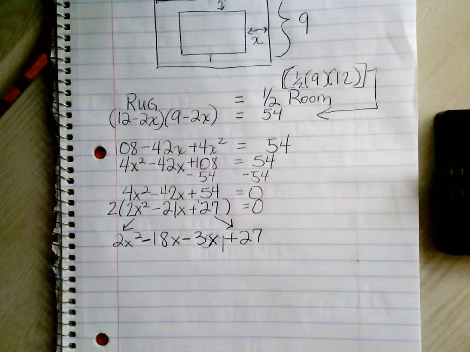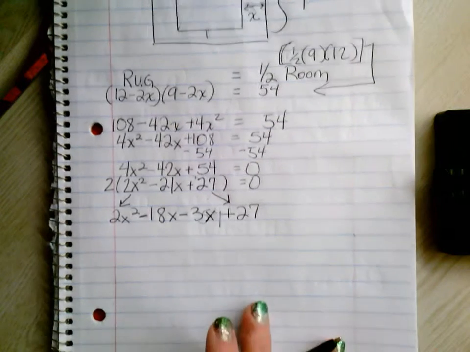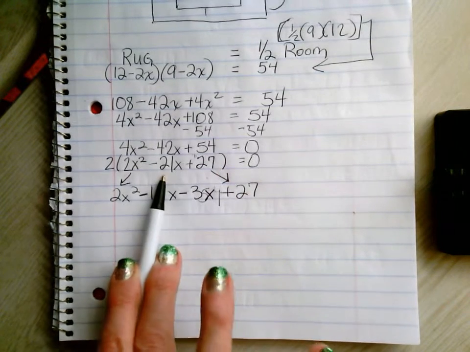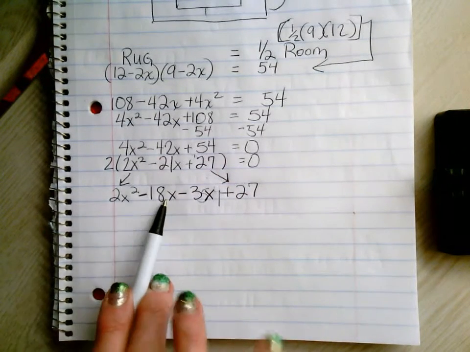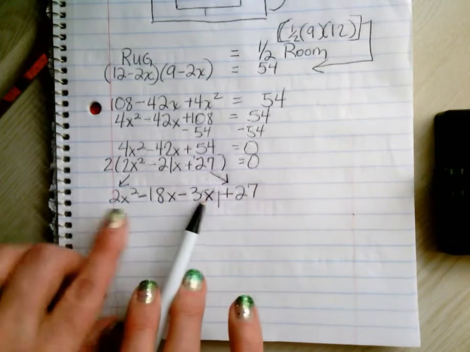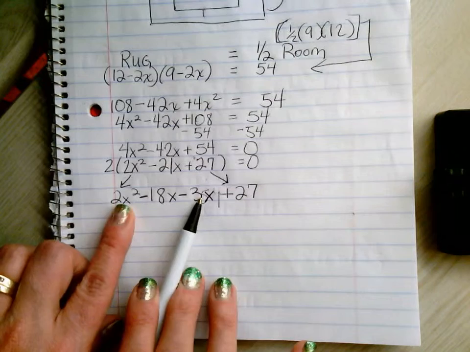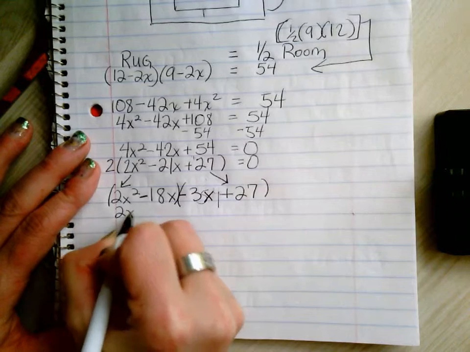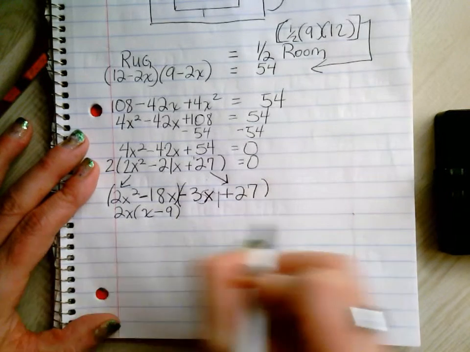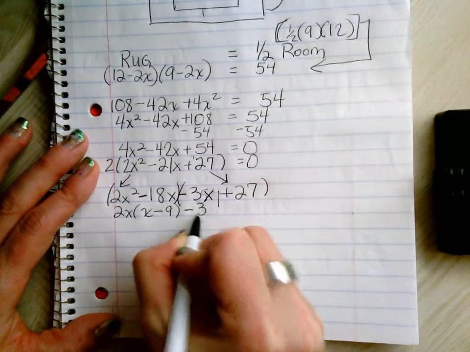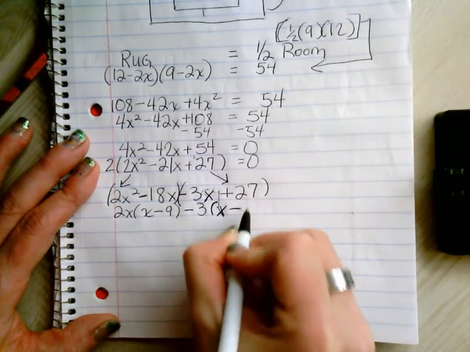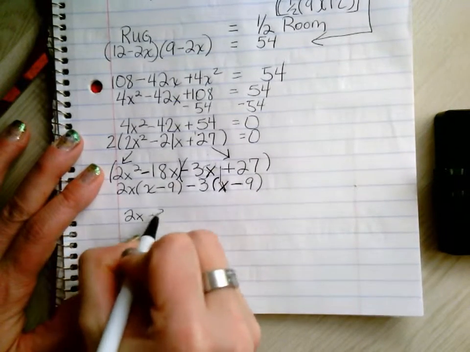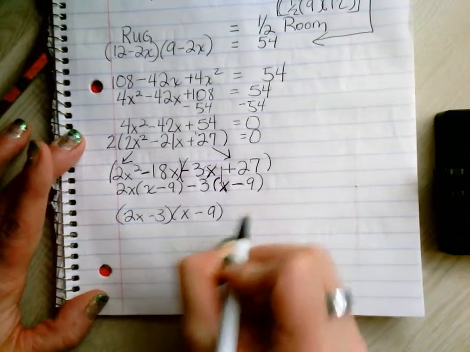Remember this old technique, guys, how we split it up and grouped? We found our factors of 54, because of A and C, whose sum is negative 21. I grouped the 18 here and the 3 here because 3 and 2 are prime to each other. Group and factor. Let's hope we come up with something. 2x, x minus 9. Yep, this looks good. Negative 3, x minus 9. Group what is shared: 2x minus 3, both are being multiplied by x minus 9.